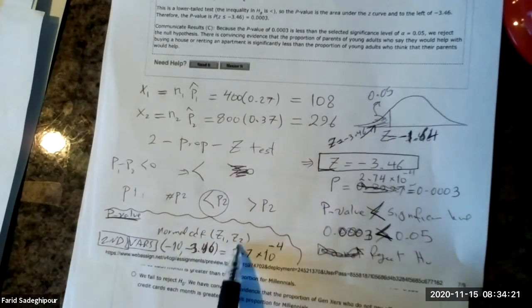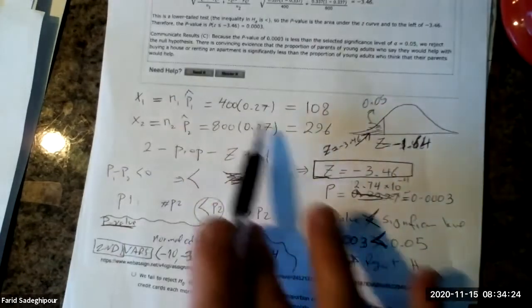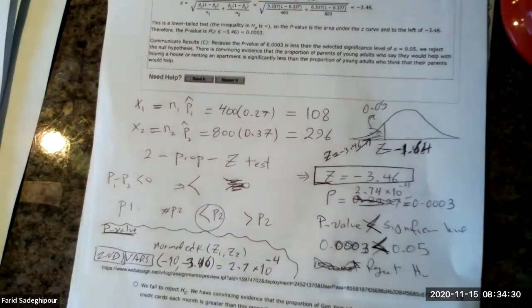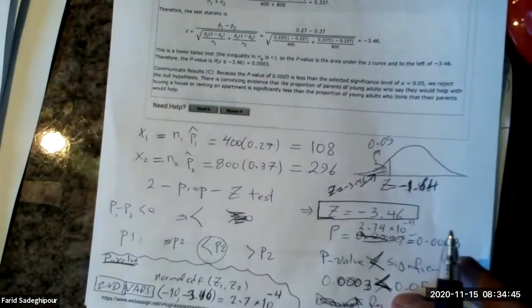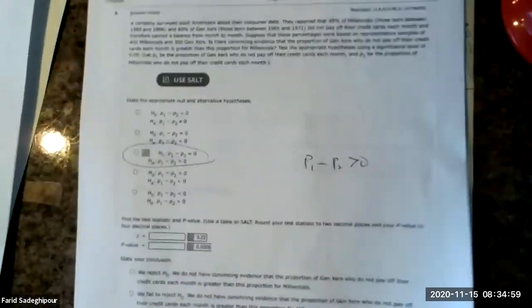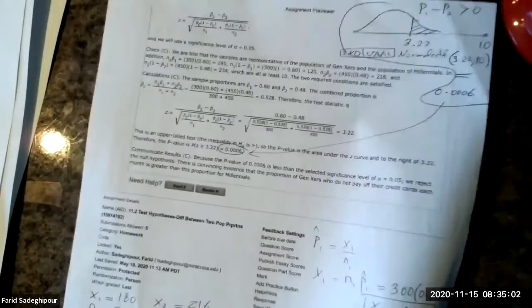Or if you want to use the calculator to find the p-value, when you do it this way, the calculator would find the p-value for you. So this is the hand calculations, and this is how to use the calculator to do that. Another one.